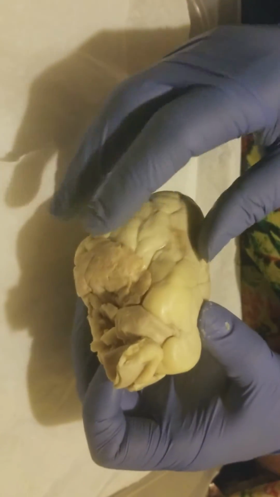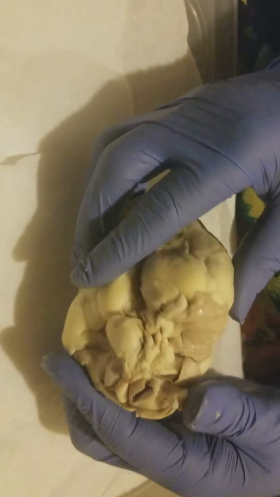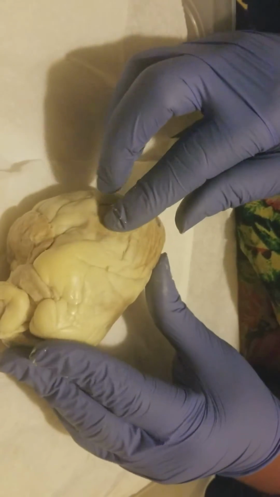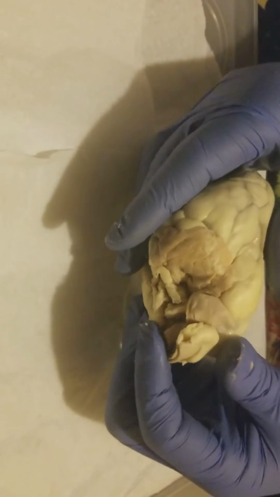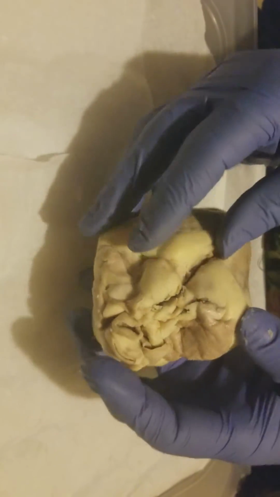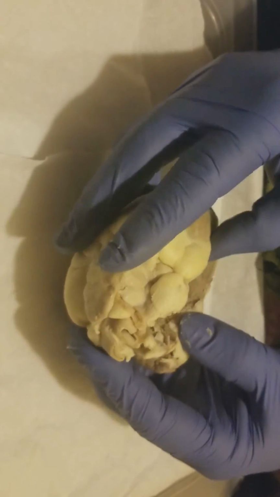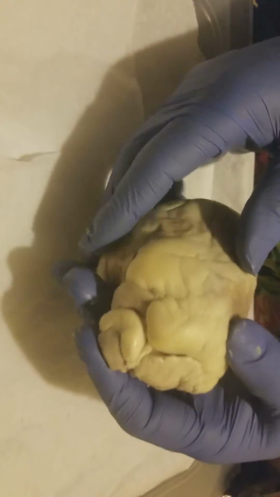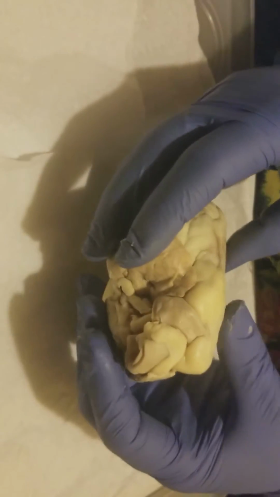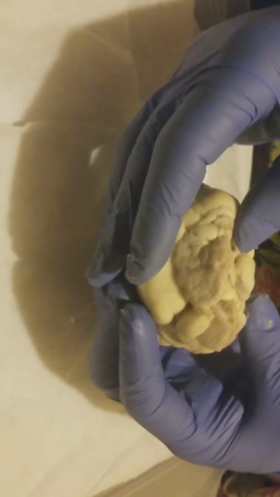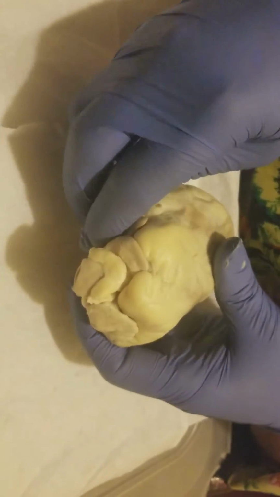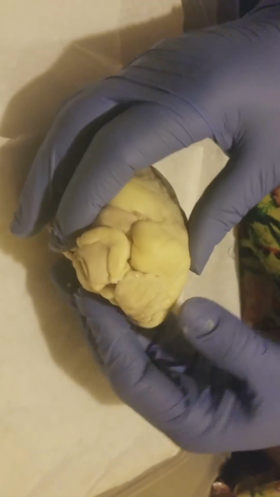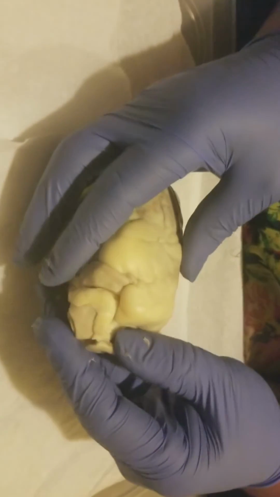Then the left ventricle and the right ventricle are separated by the interventricular sulcus, which is right here. The left ventricle and the right ventricle are separated by the interventricular sulcus, and the right atrium right here carries the oxygenated blood, and the left atrium carries oxygenated blood.